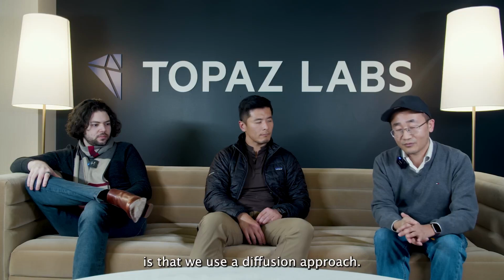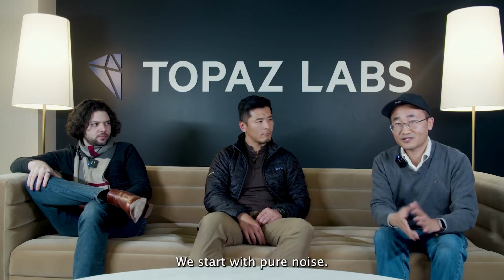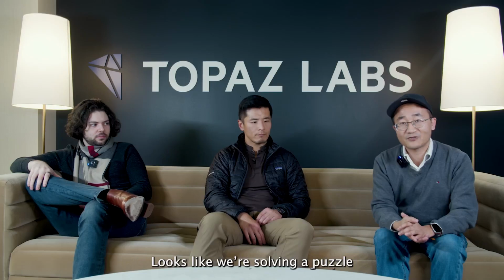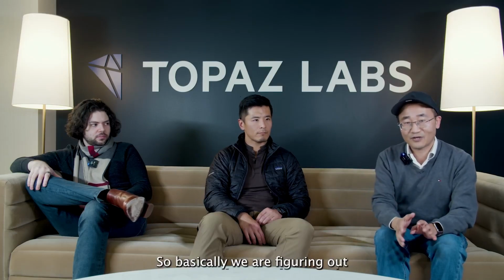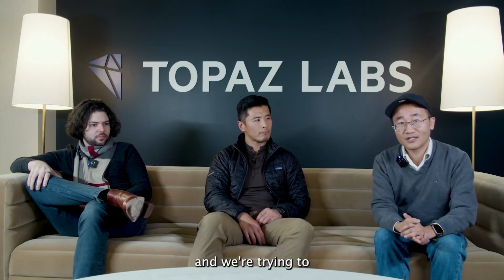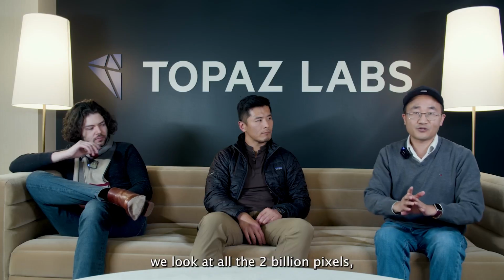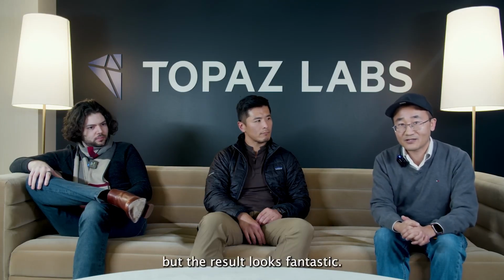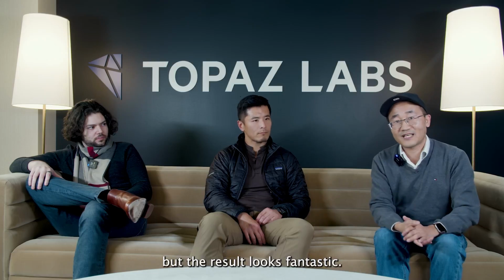So it's kind of a 2 billion by 2 billion complexity problem if we want to use all the information to restore it. So what we're doing is that we use a diffusion approach. We start with pure noise. It looks like we're solving a puzzle by putting the right pixel into each location. So basically, we're figuring out like 2 billion locations. And in order to recover 1 pixel, we look at all the 2 billion pixels. So it's very computationally intensive, but the result looks fantastic.